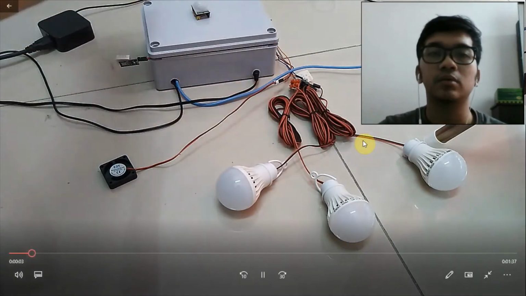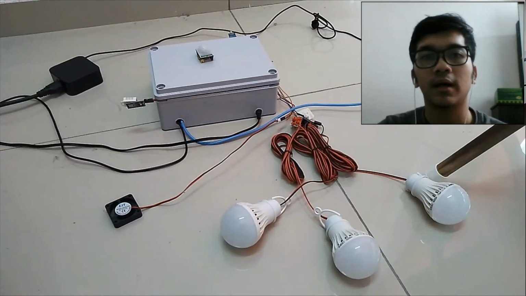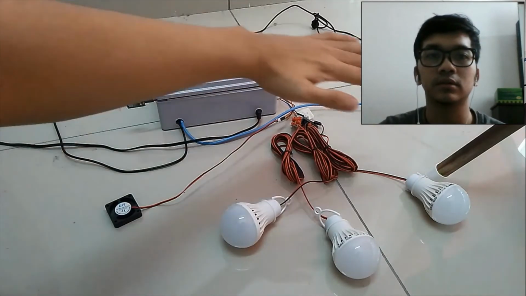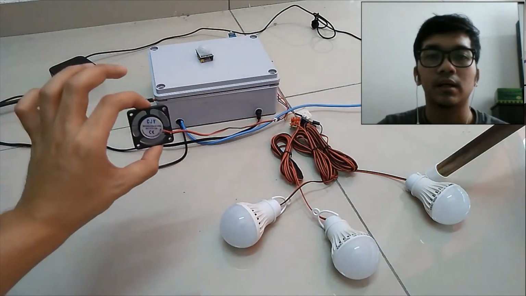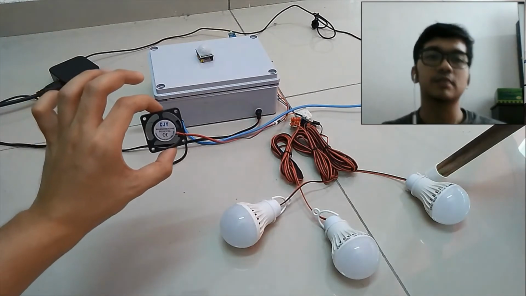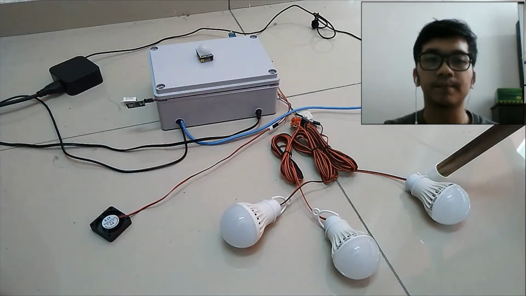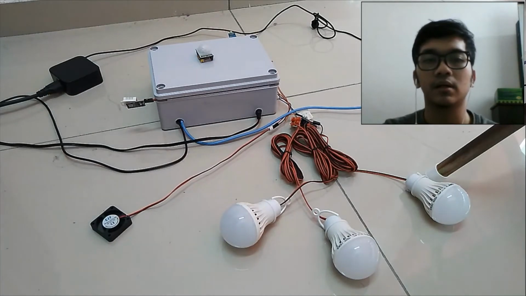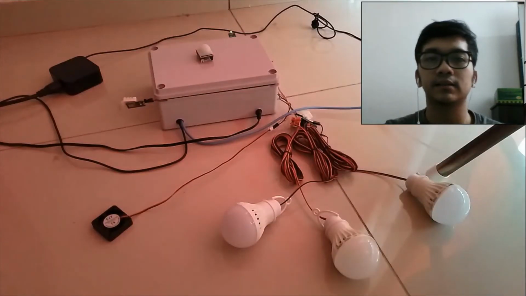Firstly, to initiate the automation, we must have the motion sensor sense our motion. So here, as you can see, the fan is turned on because the temperature is over 30. Next, I will turn off the light in the room.